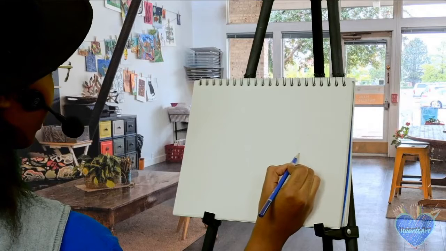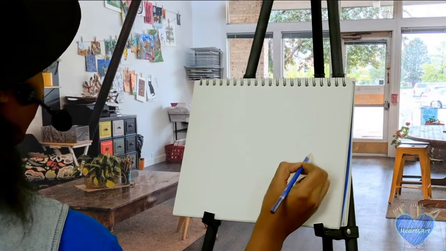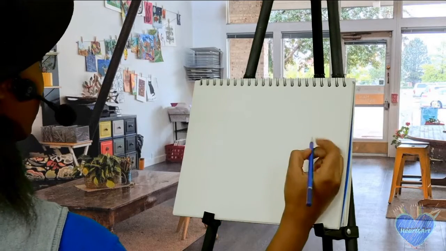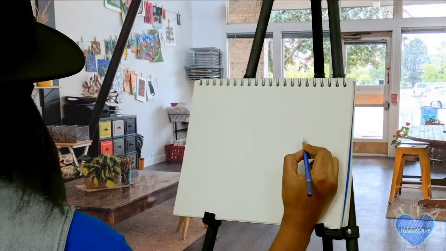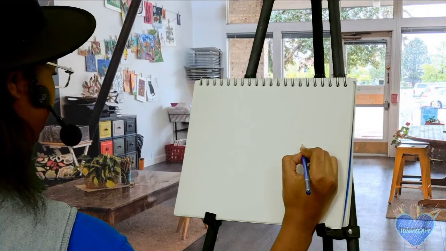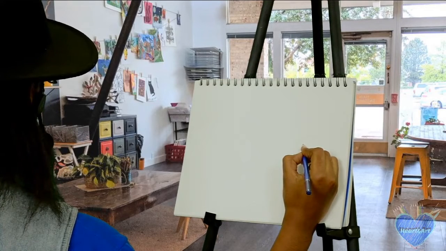Okay, kind of connecting it to his beard. Then I'm going to start drawing inside out. So I'm going to start drawing his face right here. Come about here to give some space for his hair.